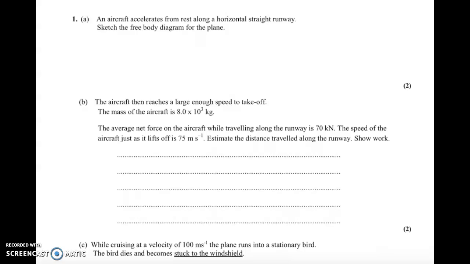Okay, in this video we're going to be talking through an aircraft problem. I like this problem because it combines a lot of different facets of mechanics into one comprehensive problem. So let's take a look.